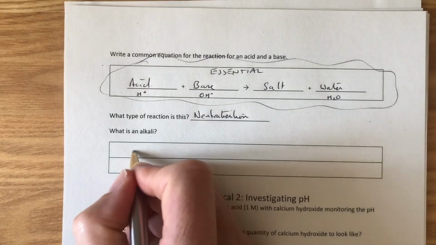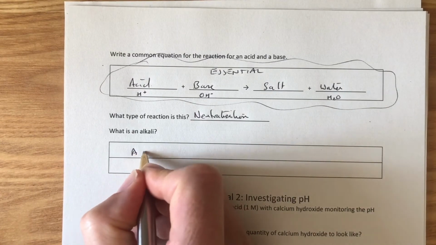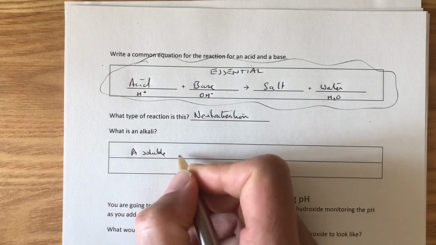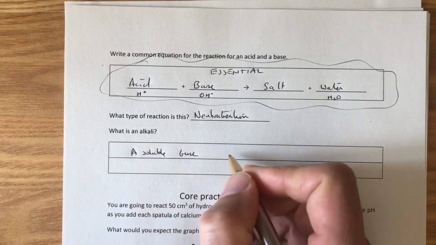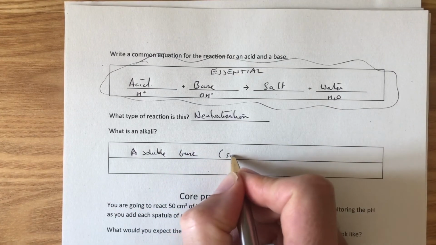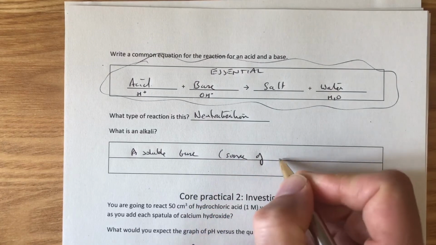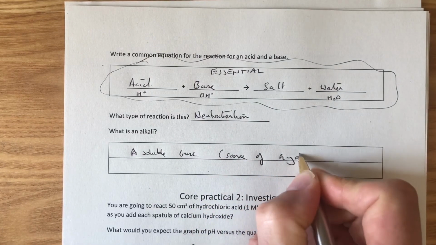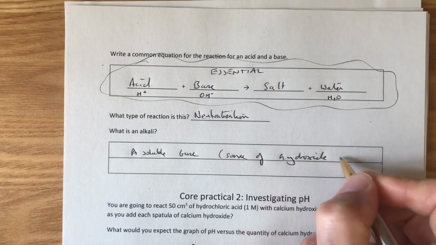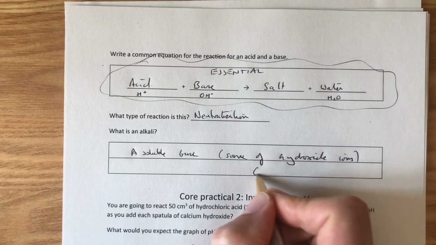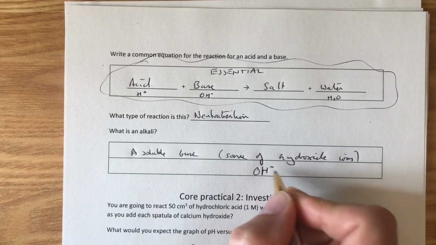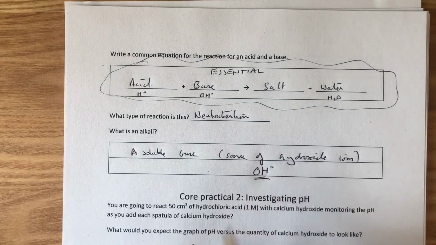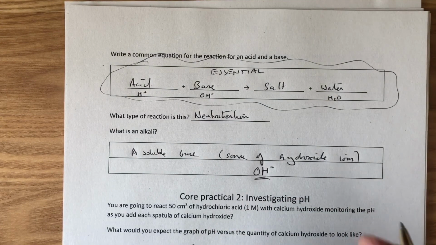What is an alkali? An alkali is a soluble base, a base that dissolves in water. A soluble base, and it's a source of hydroxide ions. Hydroxide ions, OH minus. So if you know alkalis contain hydroxide ions, that's great.